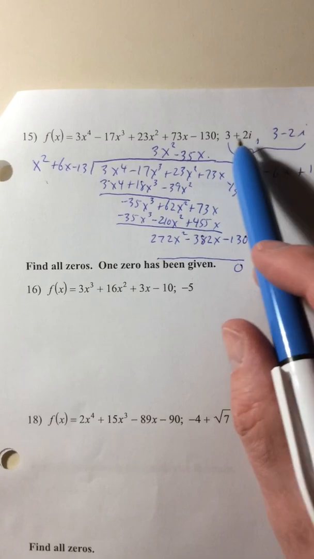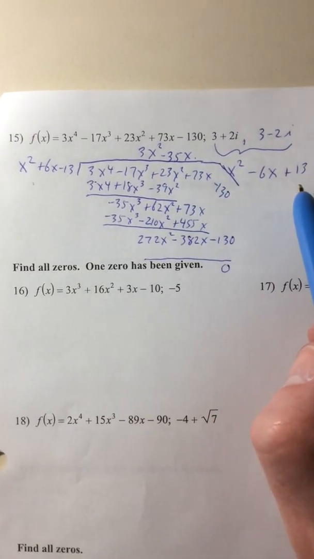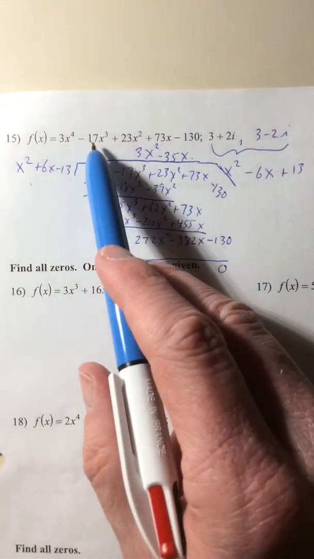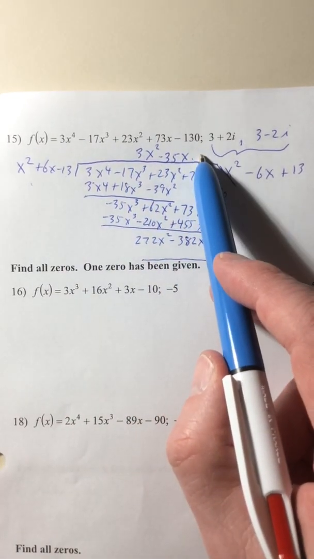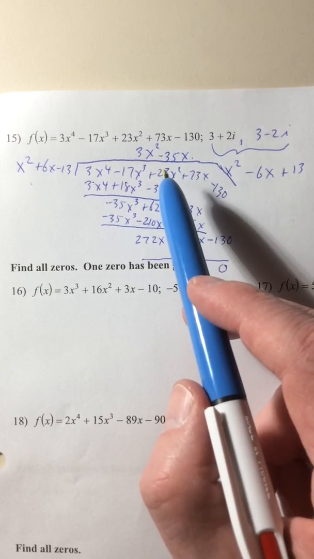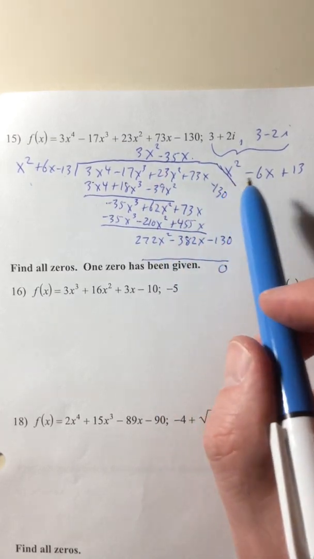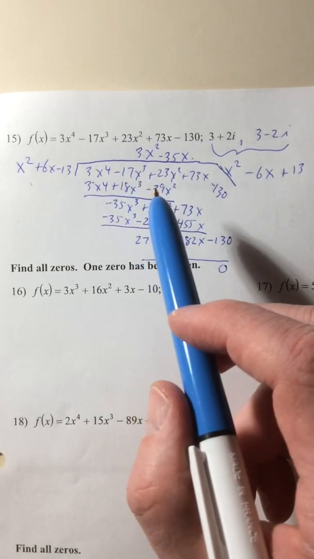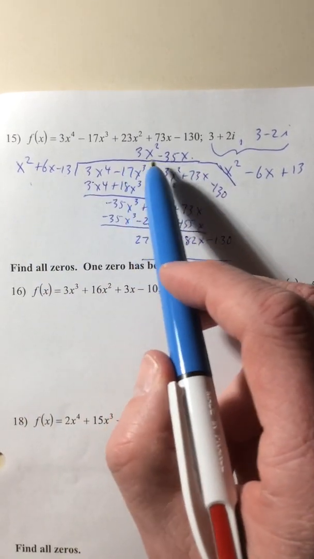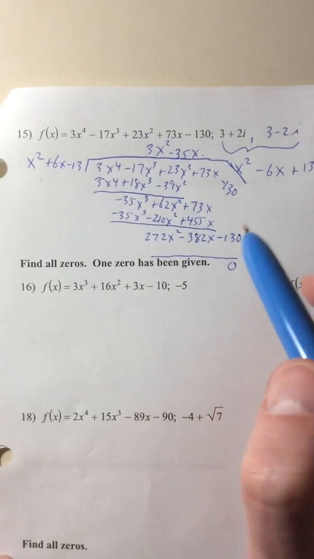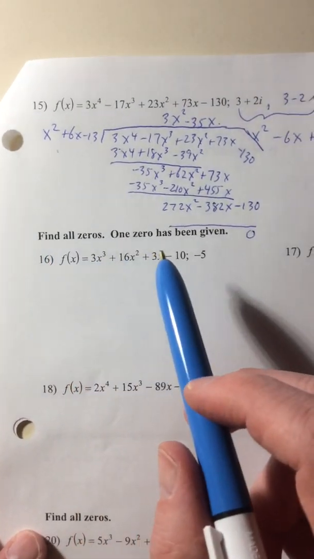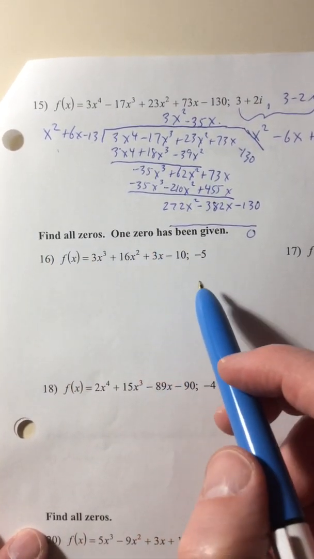Make this into a quadratic. Do our little quadratic trick. Divide using long division. Get a quadratic up here, and then factor this guy if you can. And if you can't, then our factors are x squared minus 6x plus 13 times whatever that thing is, 3x squared minus 35x plus 17, whatever. Okay, find all the zeros, and I give you 1, 0.